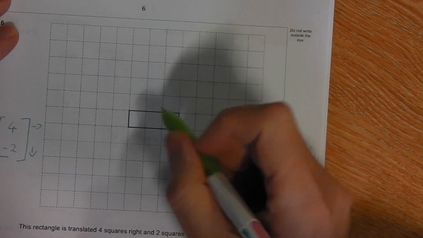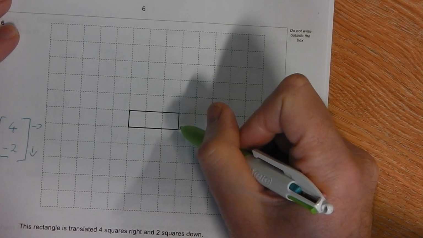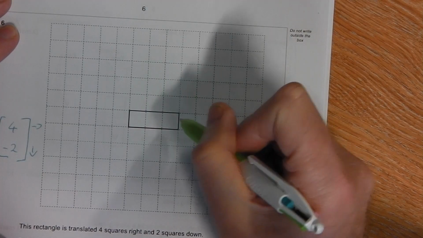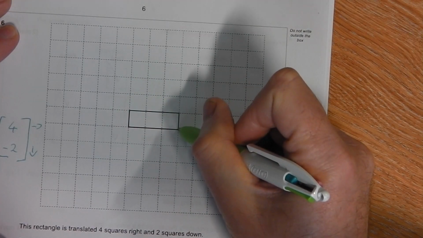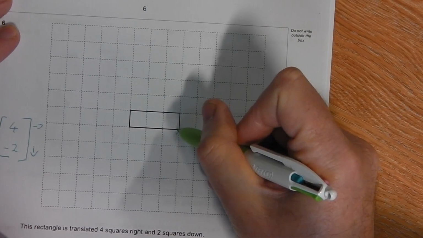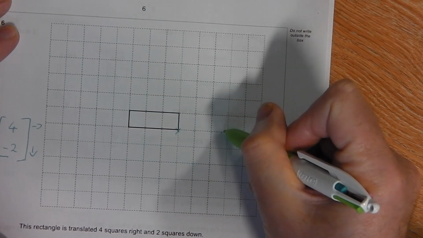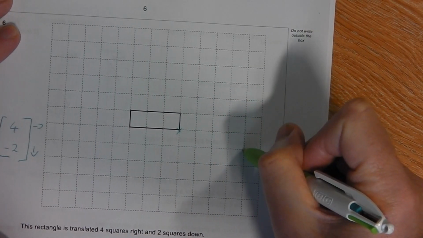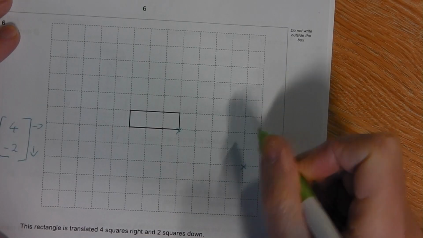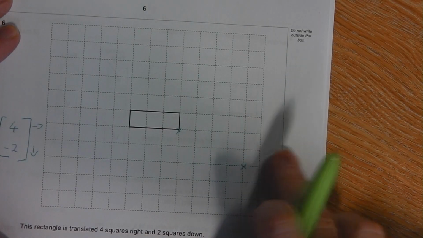Okay, so I'm going to show you 2 different ways. Now if I was to do this, tell you what, we'll go from that corner. If I pick that corner, and I'm going to go 1, 2, 3, 4 across and 2 down, I might then think, well, my shape doesn't fit on.